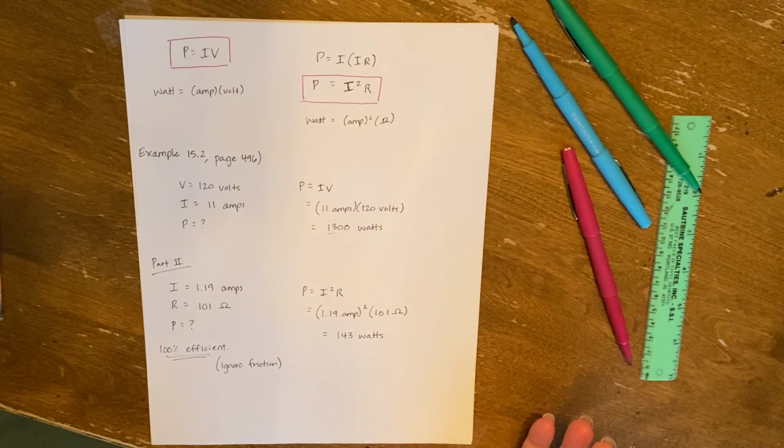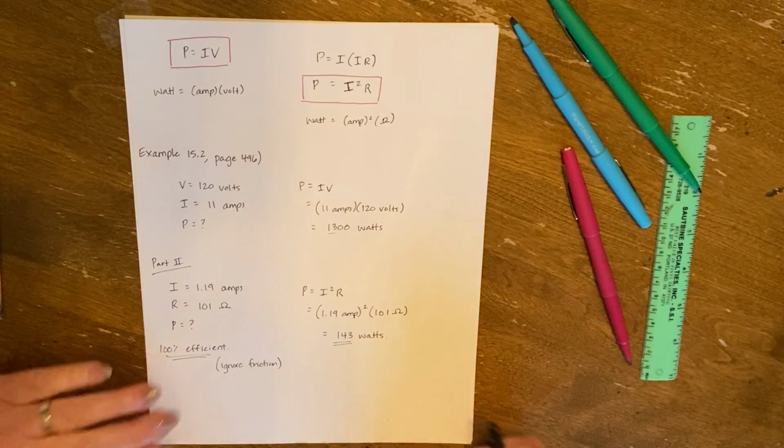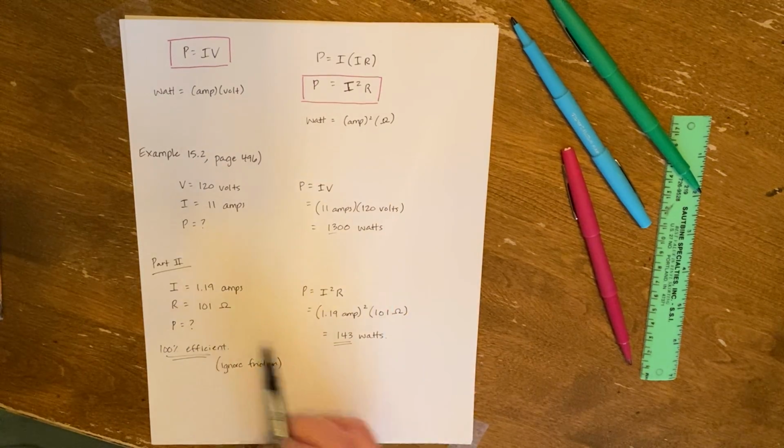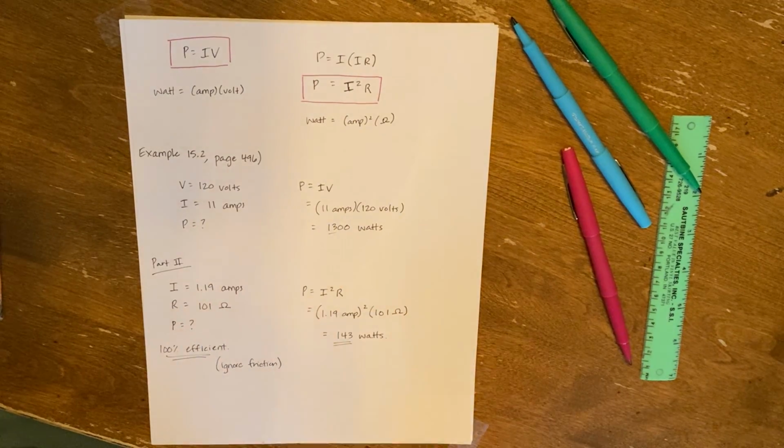So if you remember going back to this 143 watts, in Module 8, we used power to determine how far an engine could move something in a given amount of time. So one way to determine that power is by doing calculations like this, assuming that the engine is an electric engine.